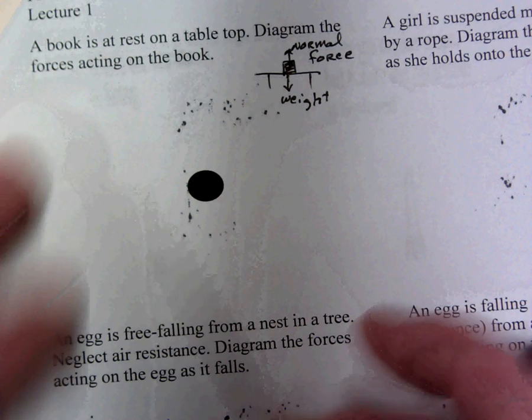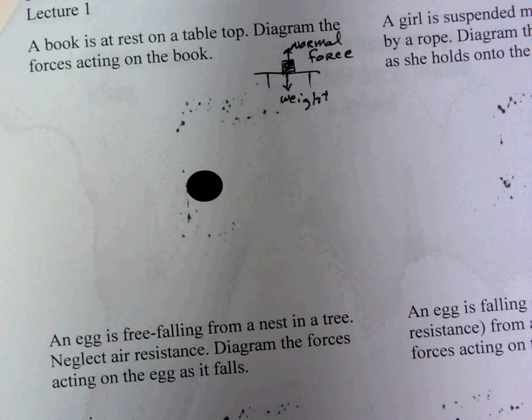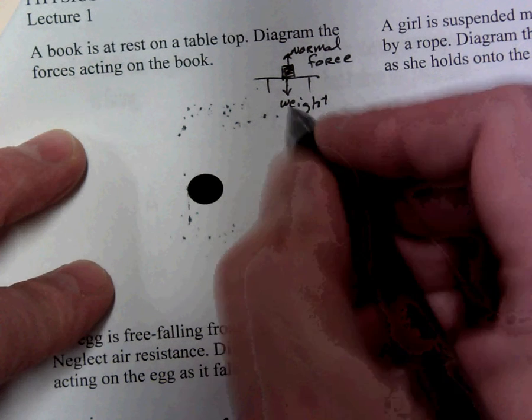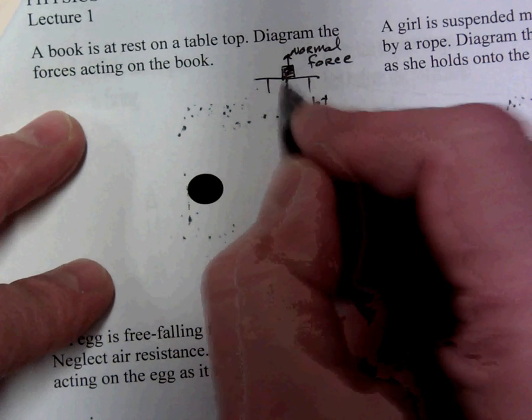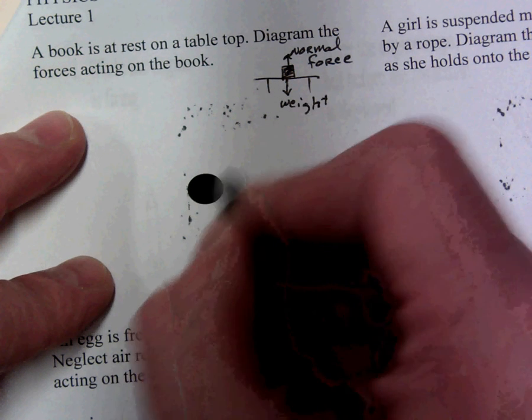This would be if we were drawing on the object, but we have a dot, which represents the object, so you have to visualize what's going on. If you need to, draw the object, and then transfer your arrows to the dot.